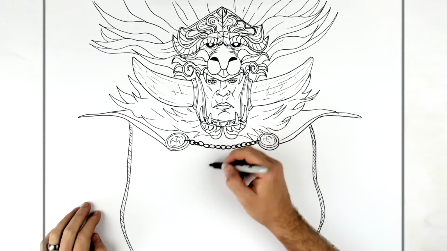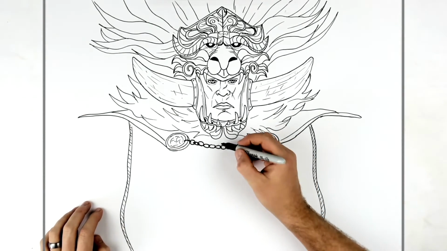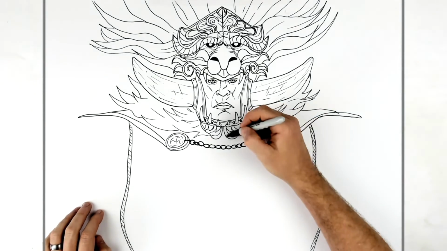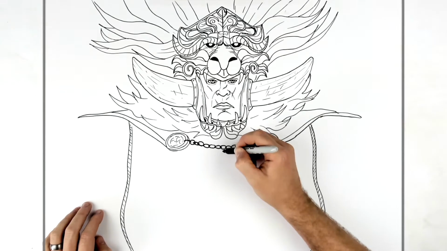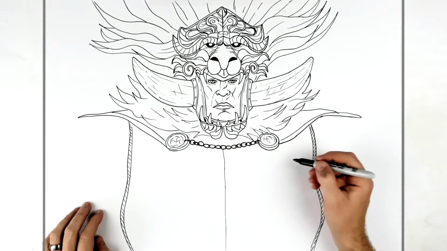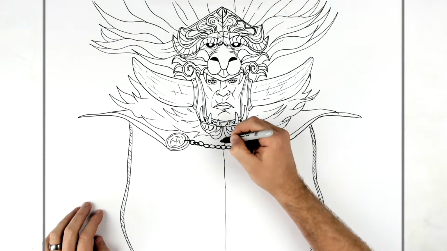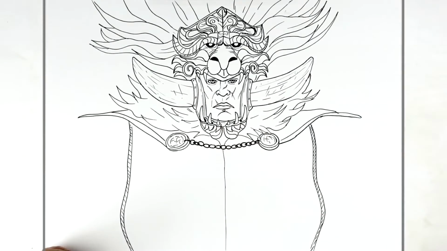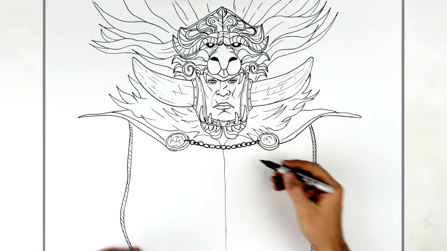So the center of his chest armor comes down like here, say. So say this, we'll just draw a rough line for the center, okay? There, and then it curves out either side here. And I guess it's supposed to be like fur, right?